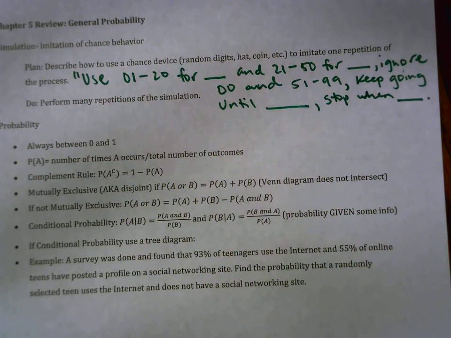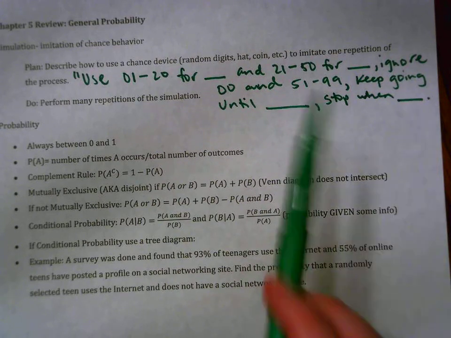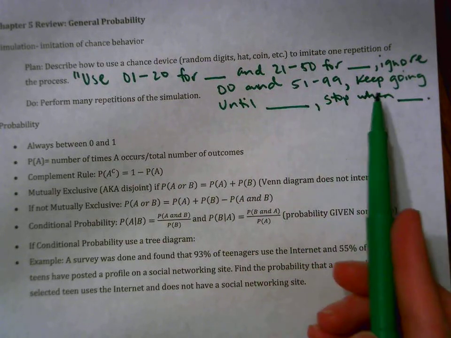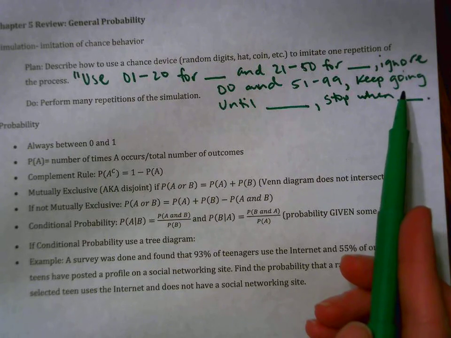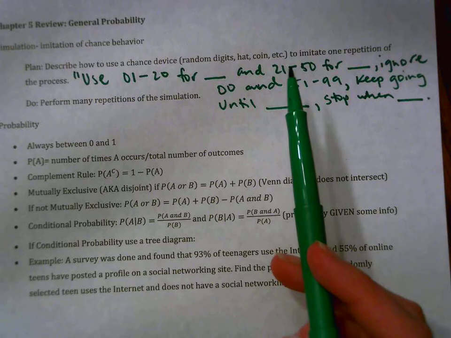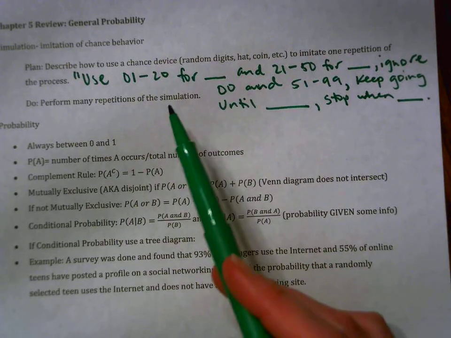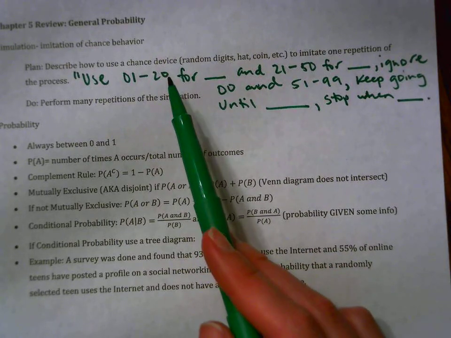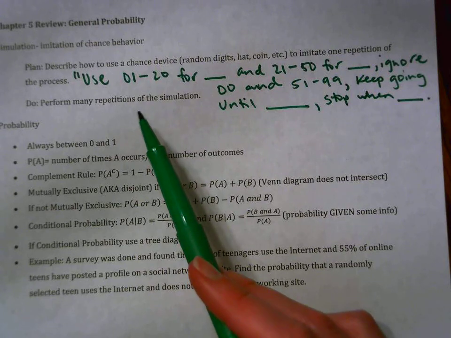For do, you want to perform many repetitions of the simulation. So this is just one repetition. When you stop and you record whatever results, then you want to do it again. So, the more repetitions, the better. If this was a free response and you're actually doing it and not just planning, they would probably tell you, do 3 repetitions or whatever.